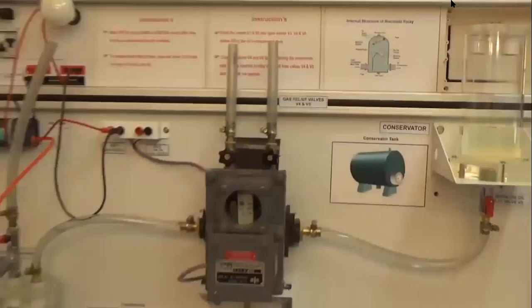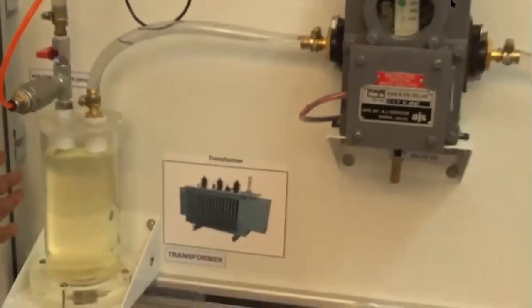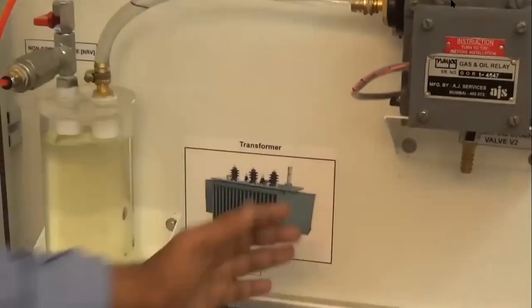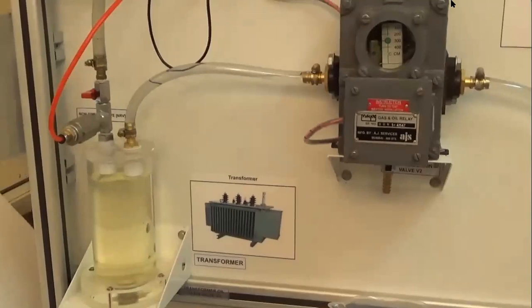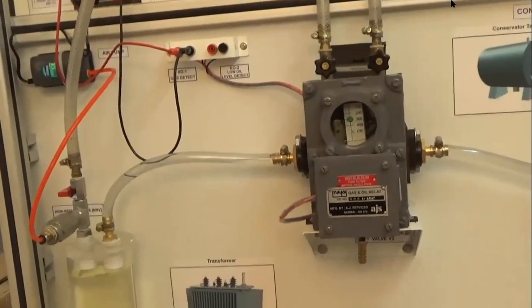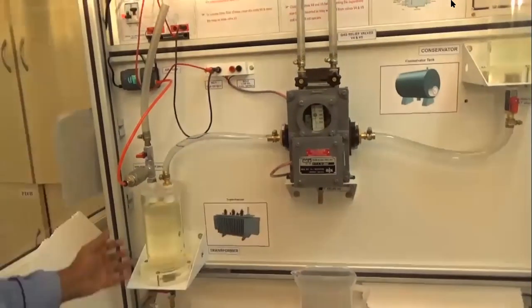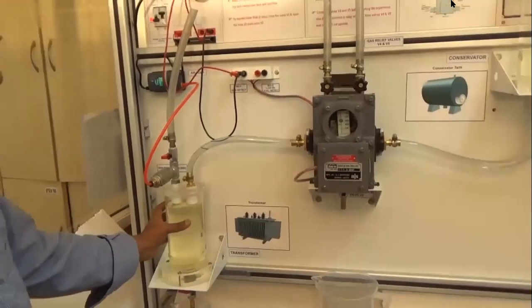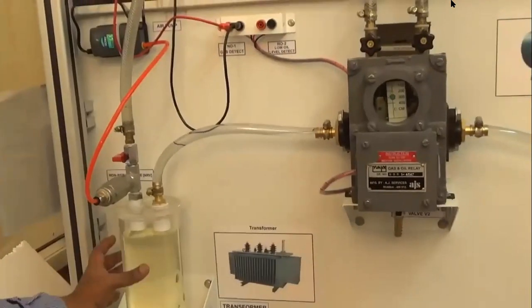Apart from that, this is the important thing. Inside the transformer, we all know that oil is present. It is filled with oil for cooling purpose. And if some short circuit or overloading happens in the transformer, air bubbles will be created in the oil.